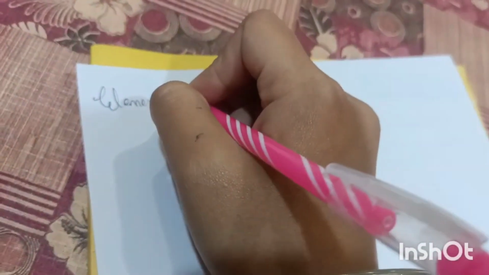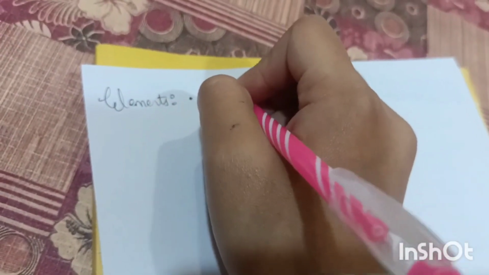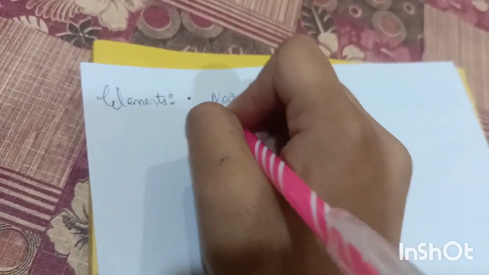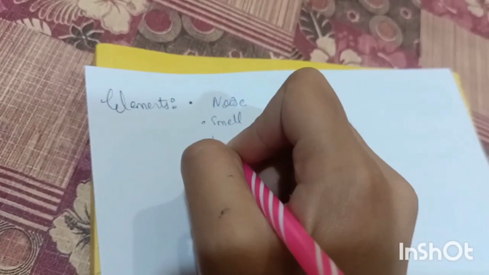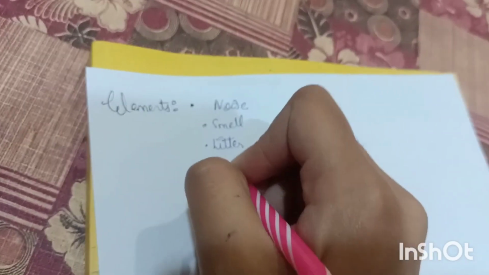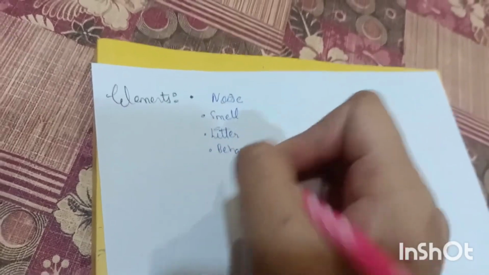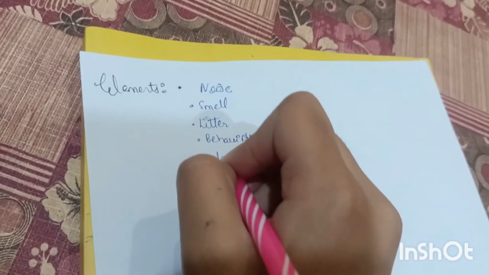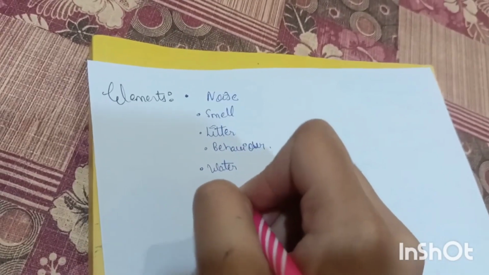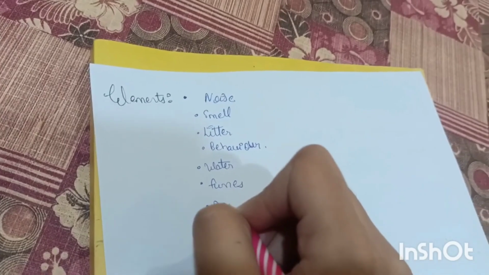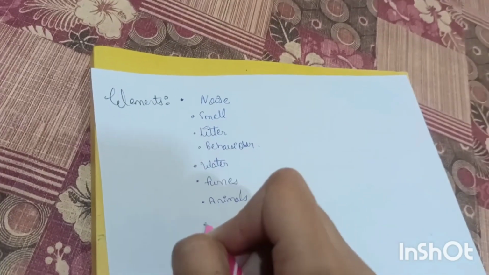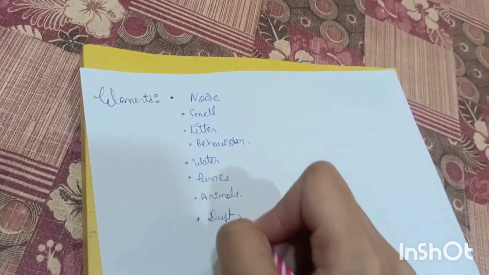There are some elements in this: noise, smell, litter, behavior, water, fumes, animals, or dust particles.